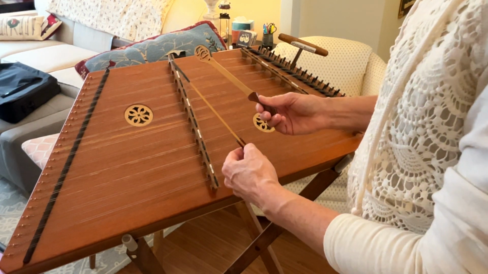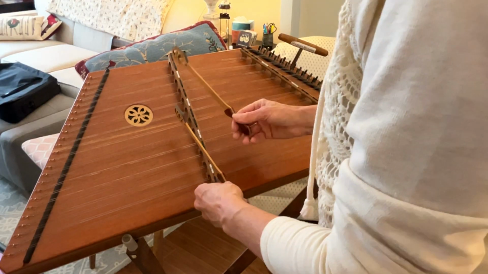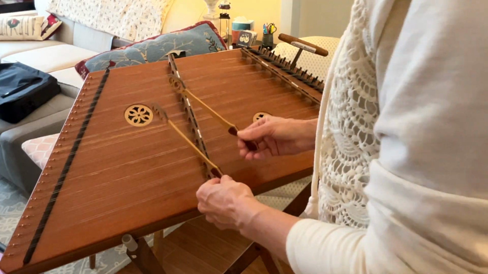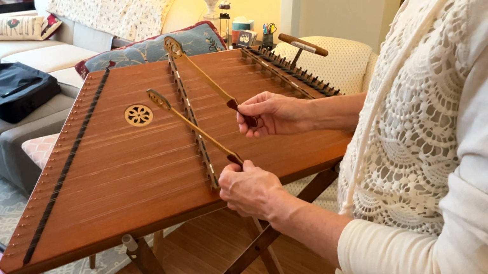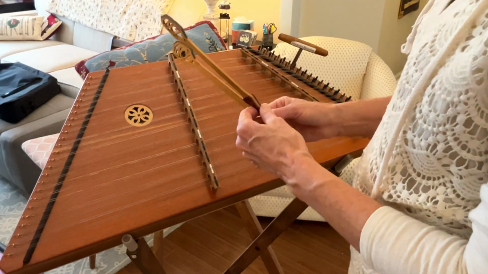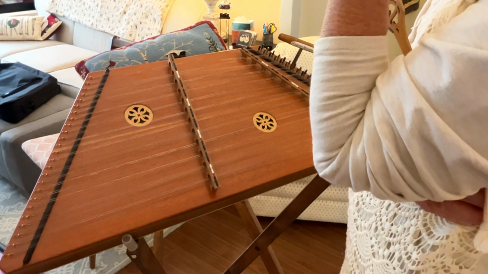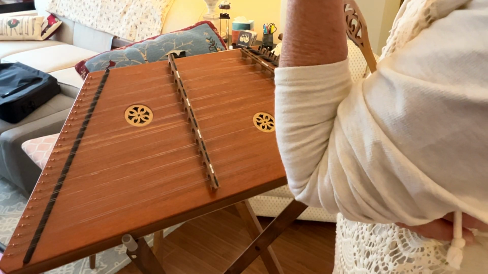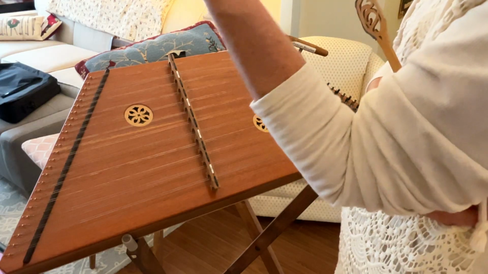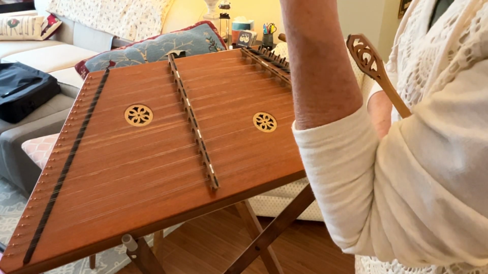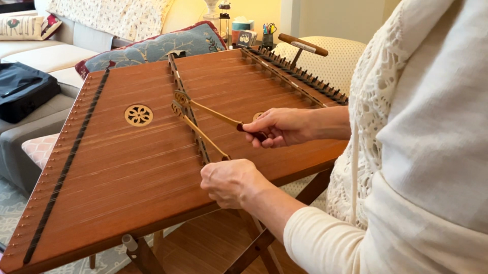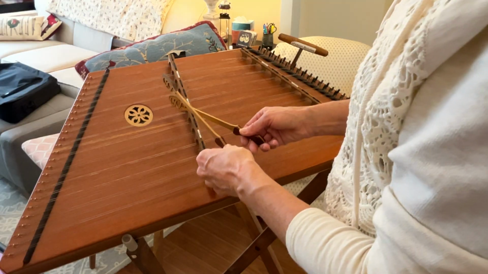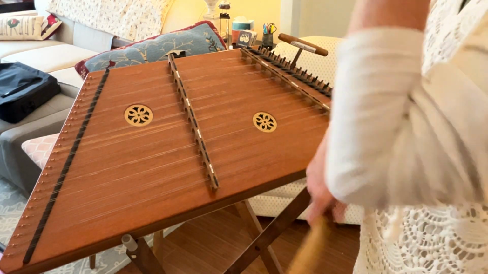Okay, now let's put those two measures together. It'll sound like this. Yeah, just leave that without a drone so you can think about starting the next measure. Okay. Don't tell me.